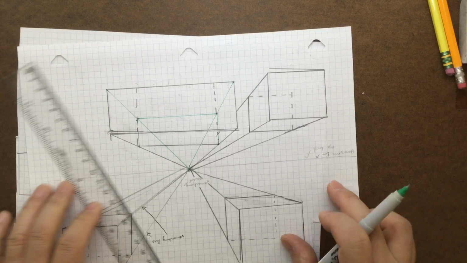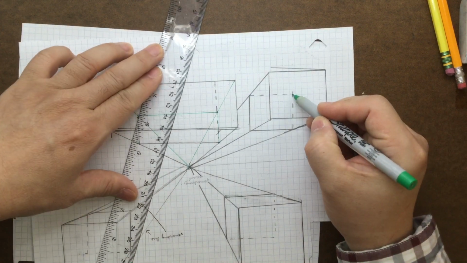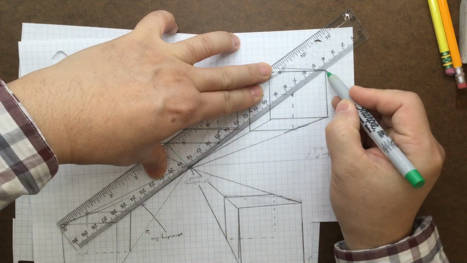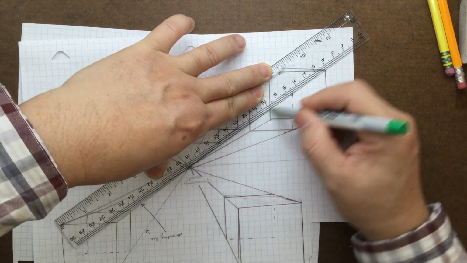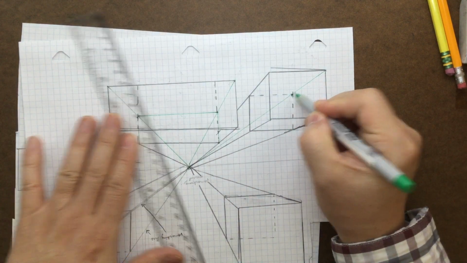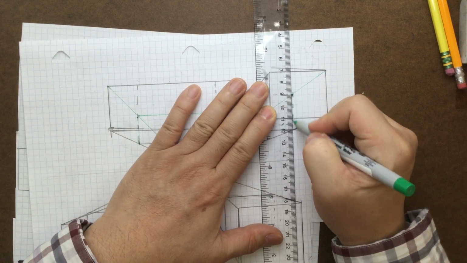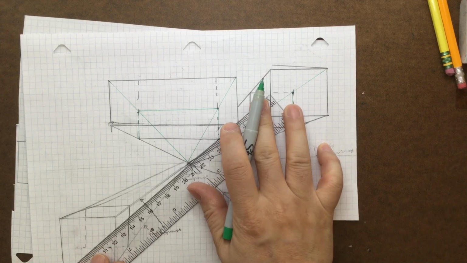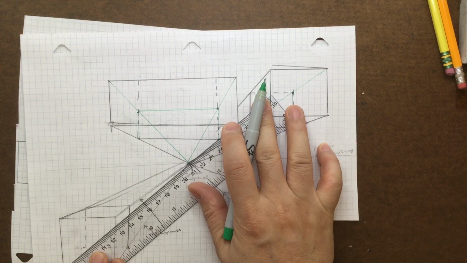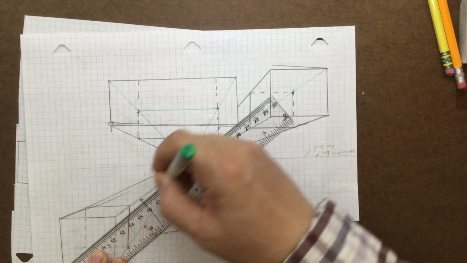Okay. Same thing here. Before you finish this part, make sure that you connect the corner to the vanishing point first, and then you connect these. Same thing here. The reason for this connection is this, right?